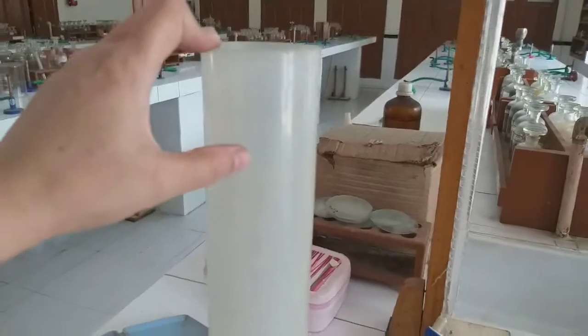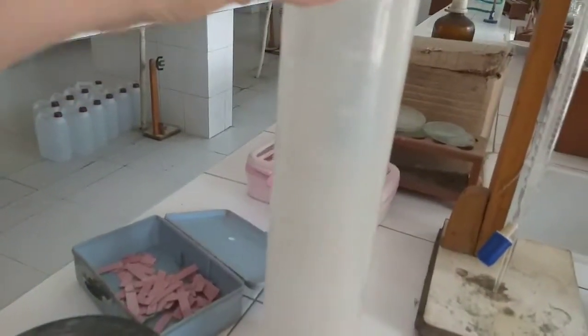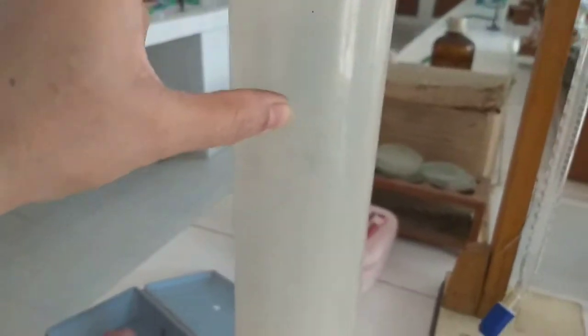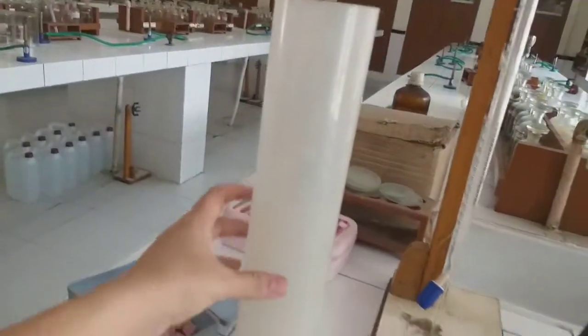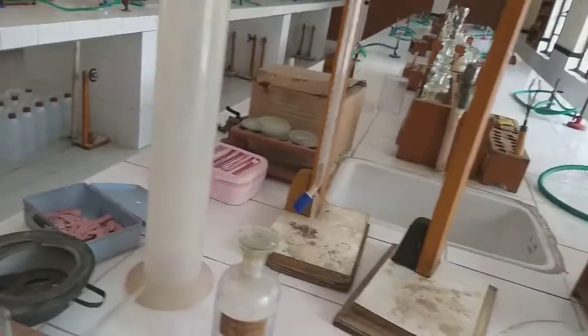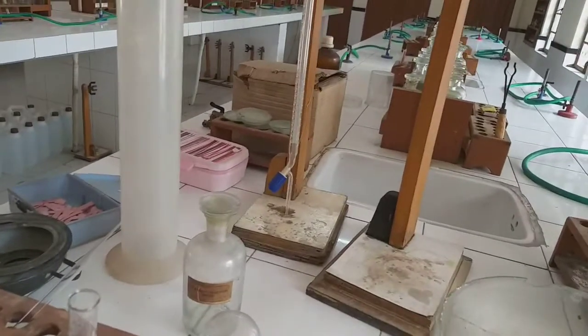Now we have another one over here. This is a bigger one. This is a 1 liter capacity, so you can see over here 1000 ml is etched. So this is a bigger one. The basic purpose is to measure volumes of liquids.